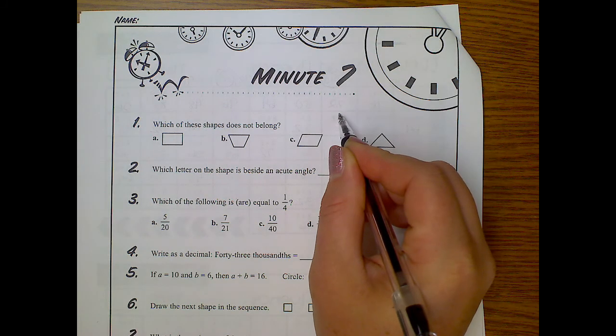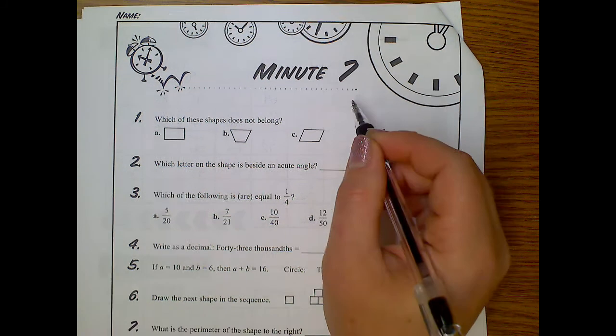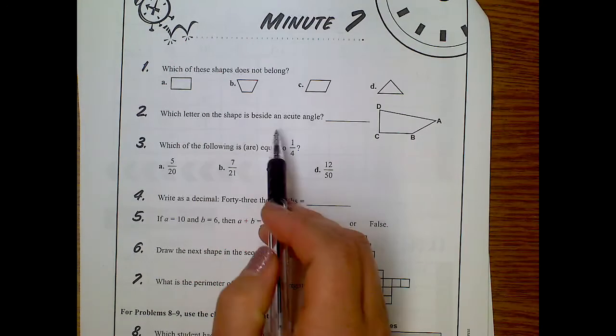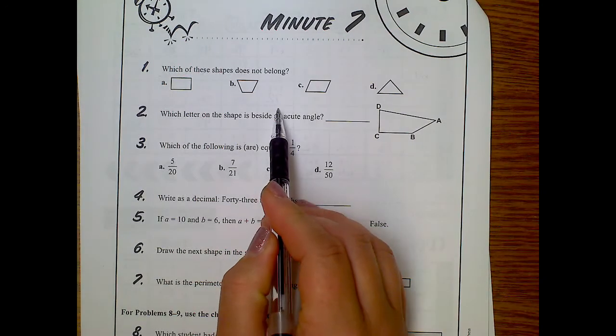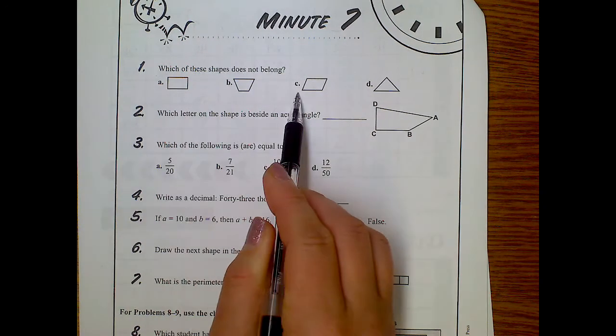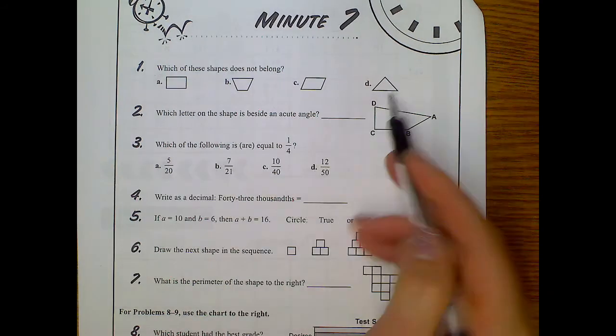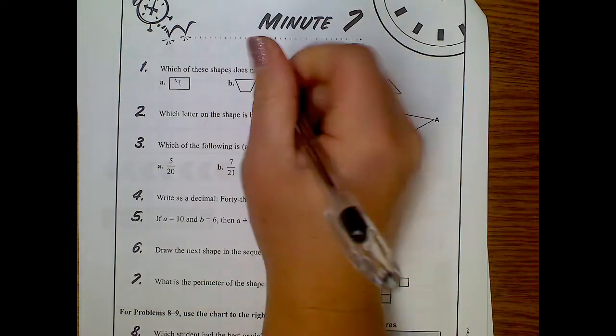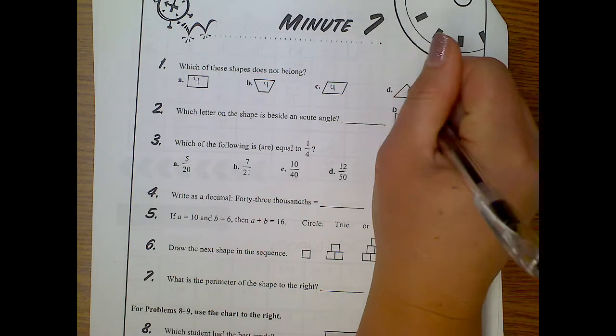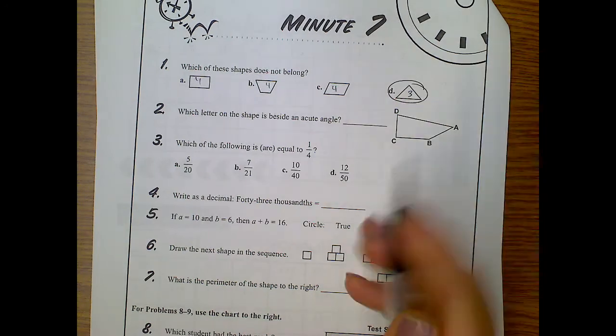So here we have minute 7. It says, which of these shapes does not belong? Well, I can already tell right off the bat. This has 4 sides, 4 sides, 4 sides, 3 sides. So I'm going to put 4, 4, 4, and 3. And I'm going to circle D.